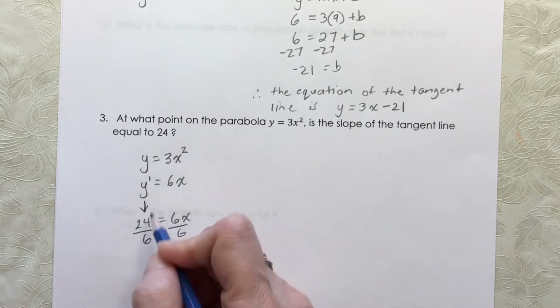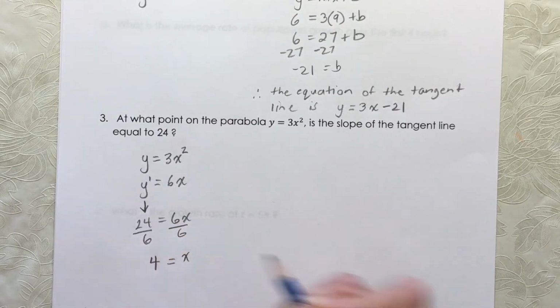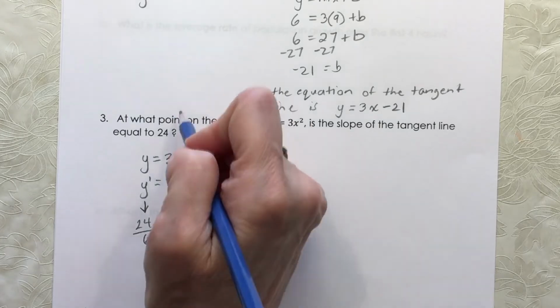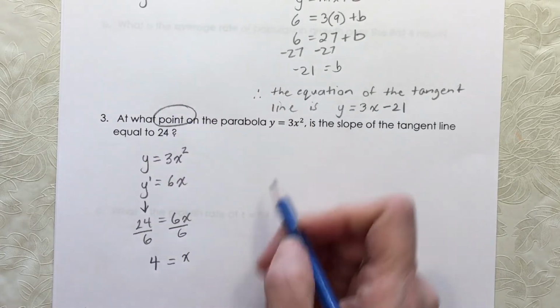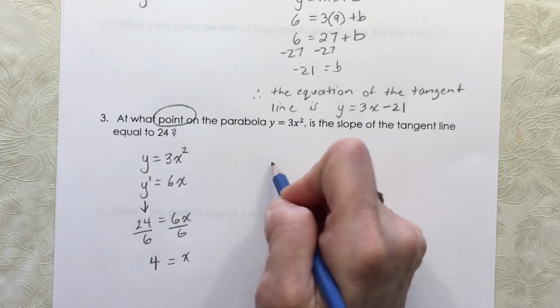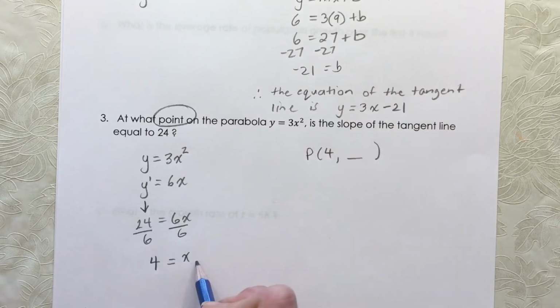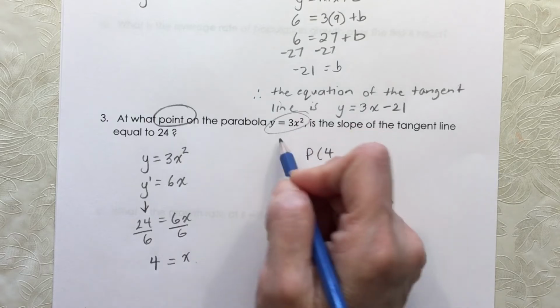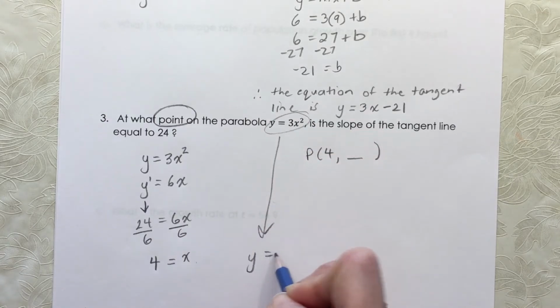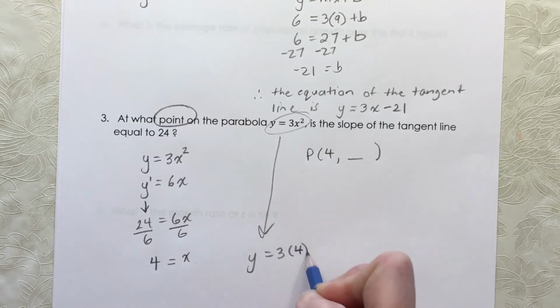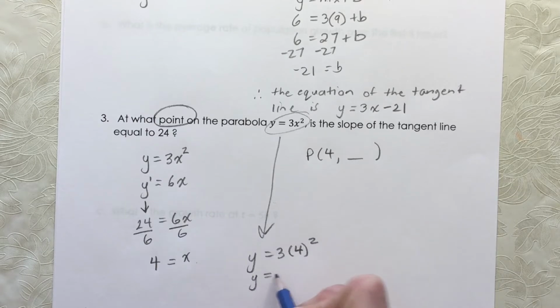So we get that the slope of the tangent is 24 at an x value of 4, but we want the whole point, not just the x value. So our point's going to be 4, something. To get that something, we're going to use the original equation and substitute 4 in for x, which is going to give us 48.